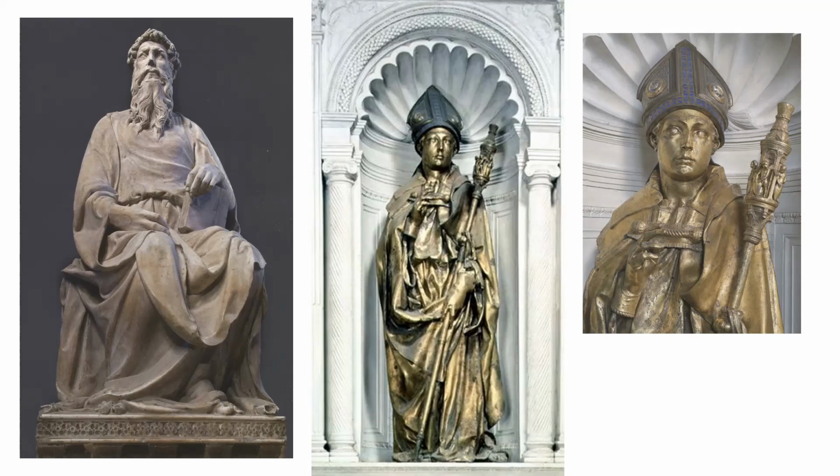But most importantly, you get the sense this is a real human being. Interestingly, for the first time, he was working from life. He would have had a model for this particular one. Now, the figure in the center was again a first. This is the first time he ever did a bronze figure.